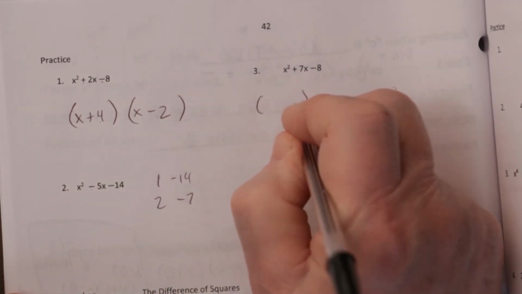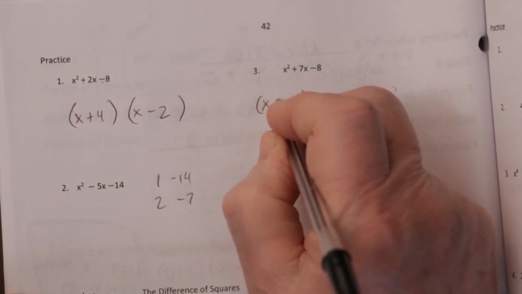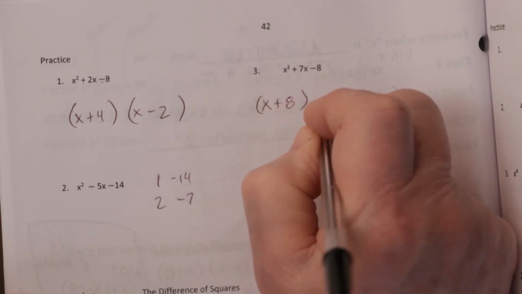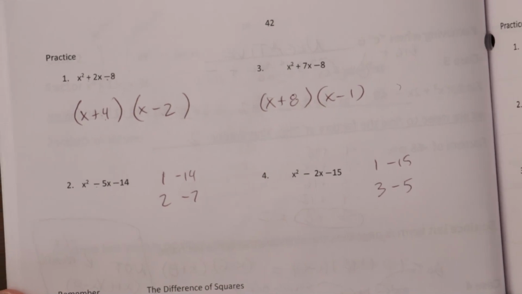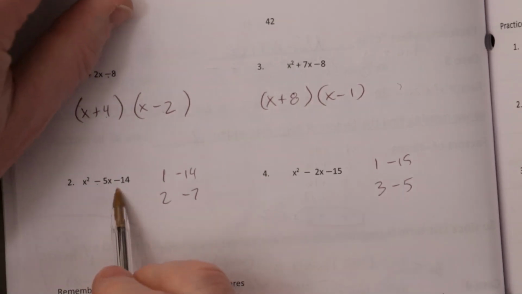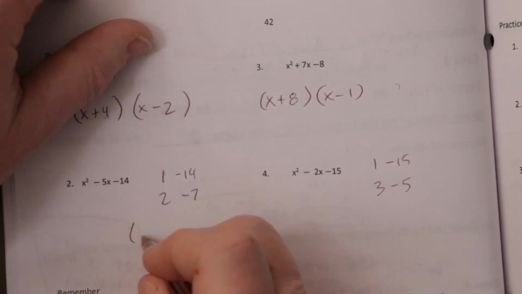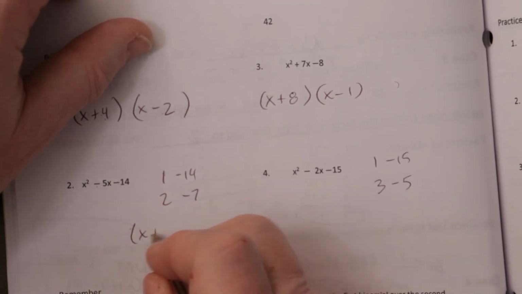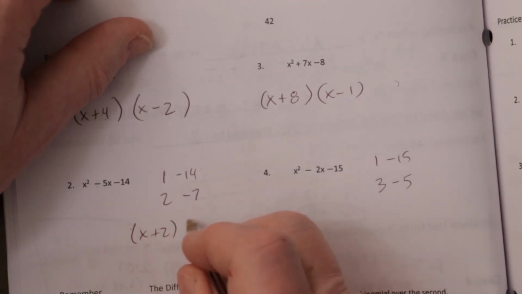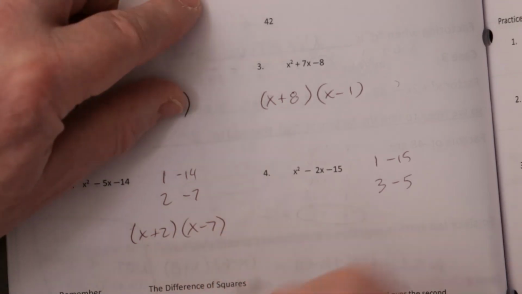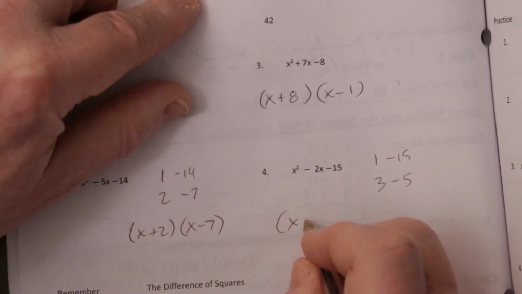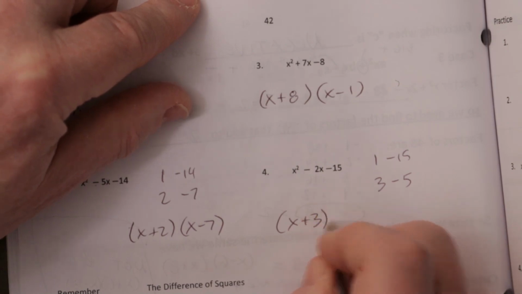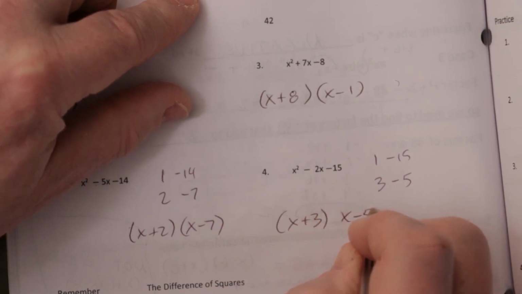And here we have x plus 8 and x minus 1. Okay. All right, down the bottom, the bigger one gets the negative. That's what we had here. So I'm going to do x plus 2 and x minus 7. And then x plus 3 and x minus 5.